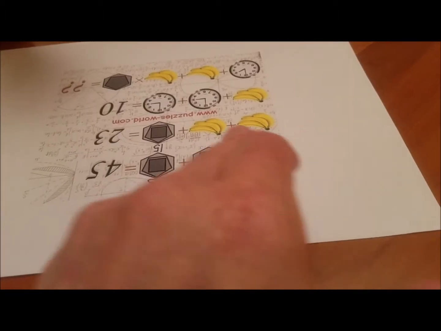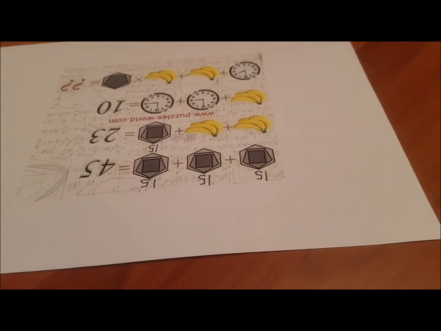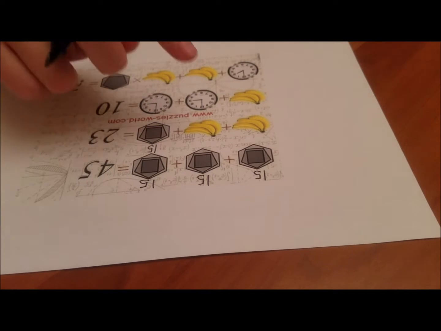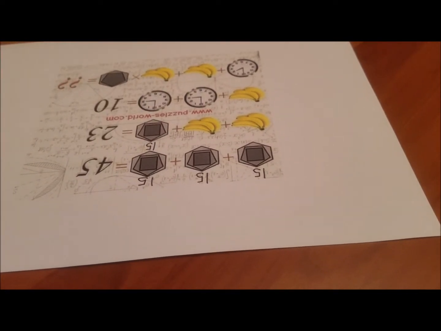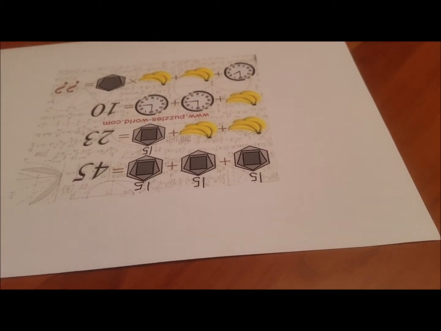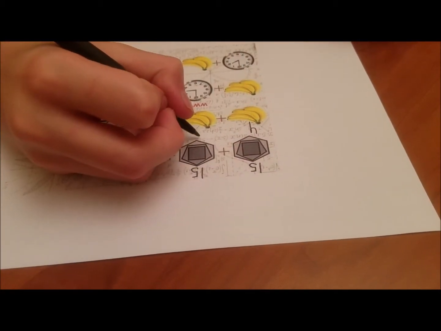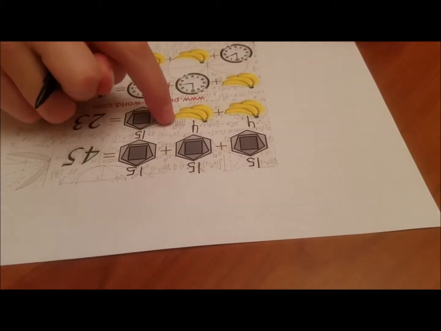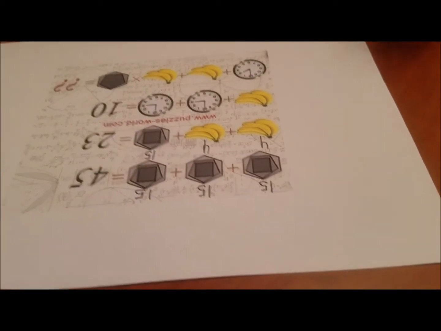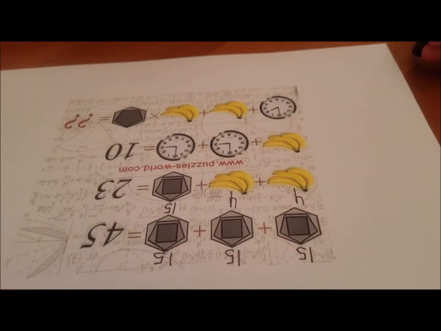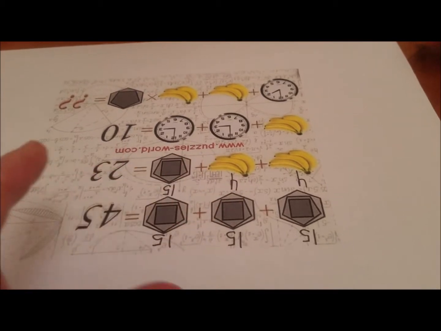And what would be the value of these bananas? 4. How do you know? Because 4 plus 4 equals 8, and 8 plus 15 equals 23. Okay, place a 4 on each of those bananas. Plus it looks like there's 4 bananas. Okay, good. So now, let's go to the next row.